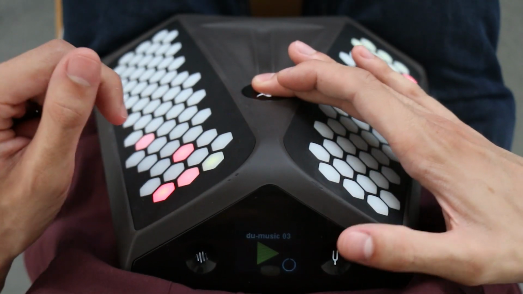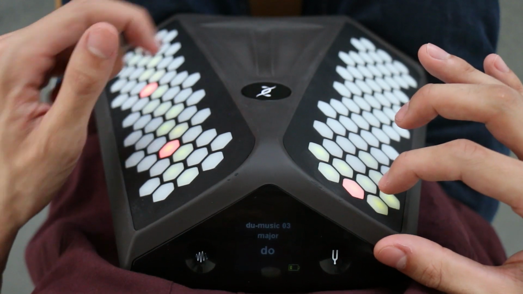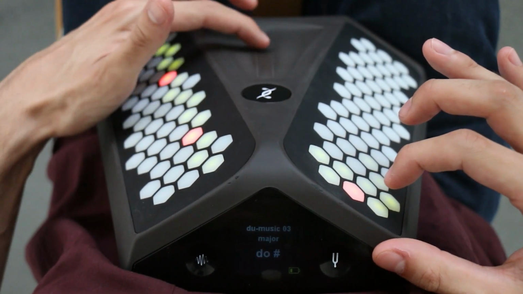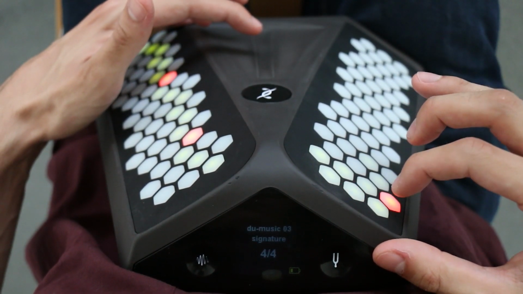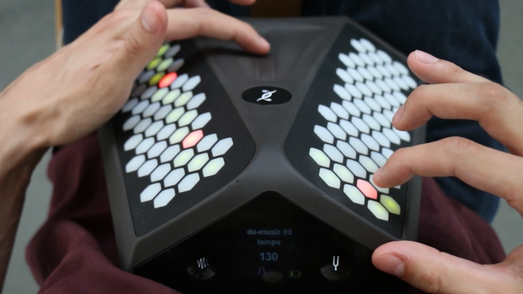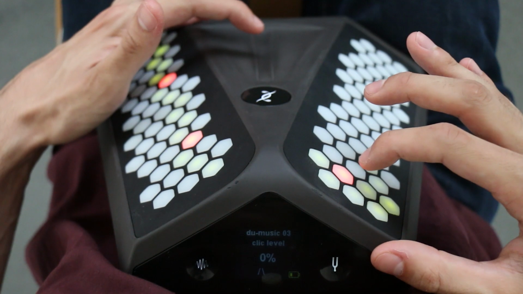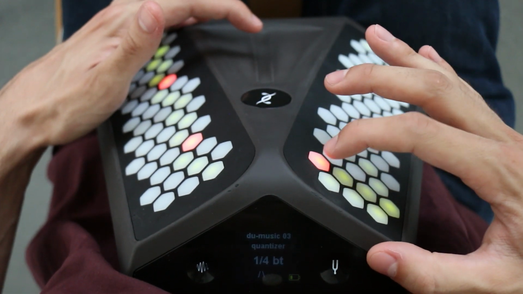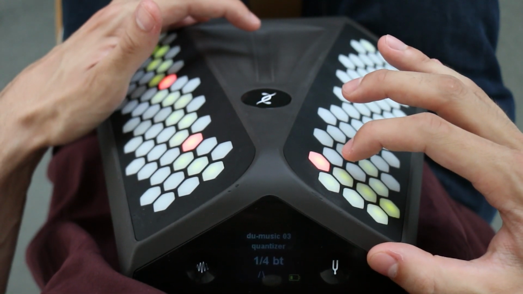Let's begin with an MTG music. We are in C# minor at 4/4, tempo is at 132. We turn the metronome on with a quantizer at the semiquaver.